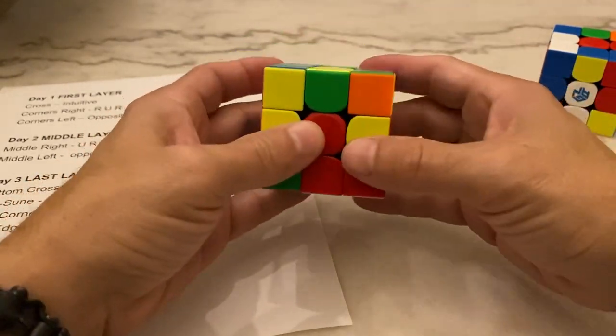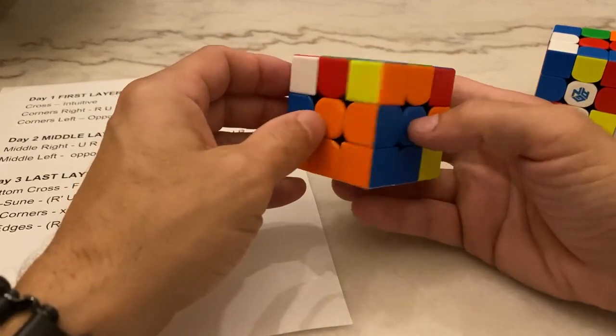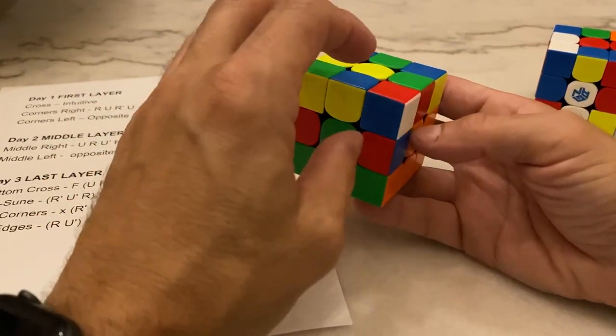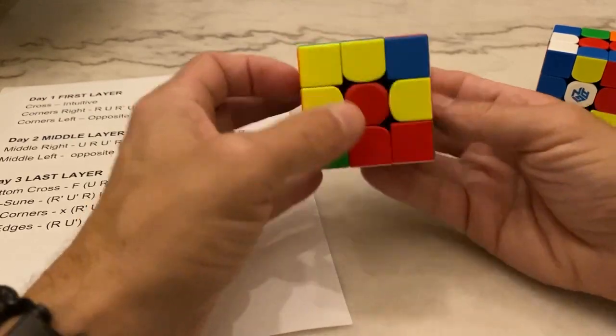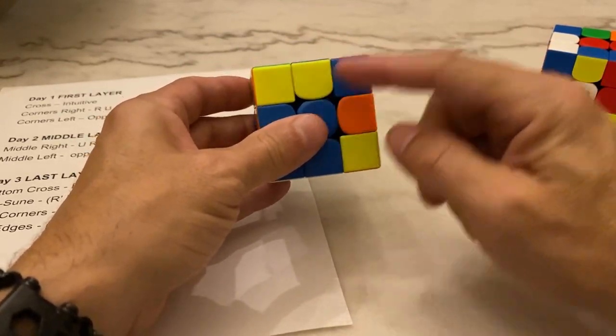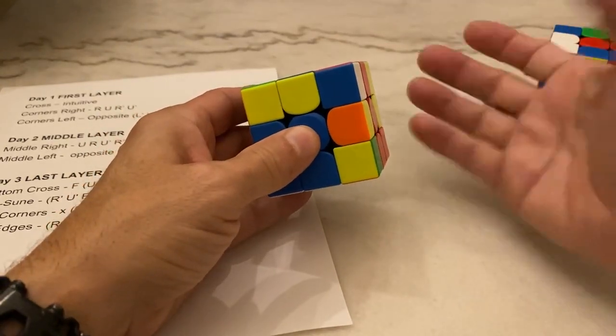Boom, done. It's that easy, right? So what else we got here? This is white, blue, red. That goes here. Once again, this is matching. White's to the right. I use my right hand.